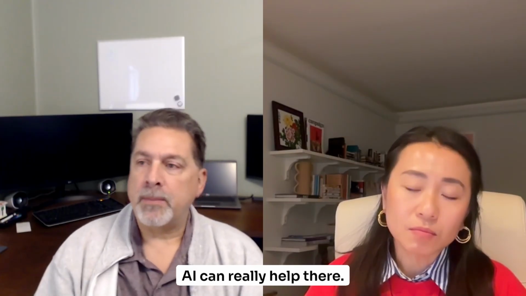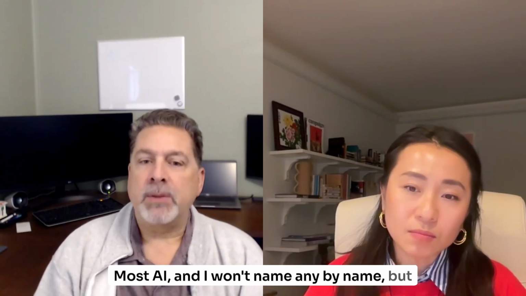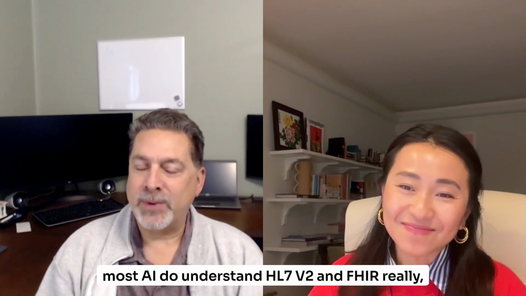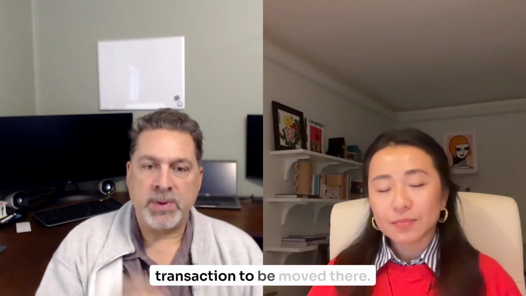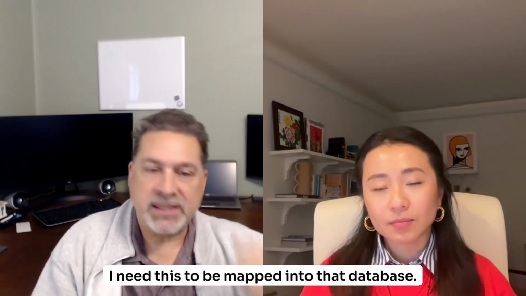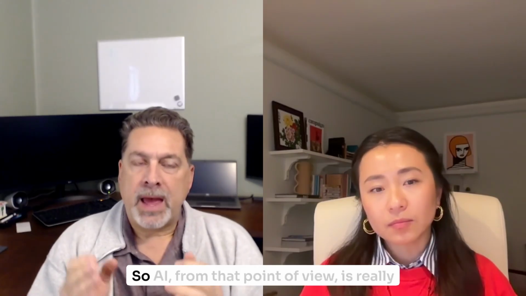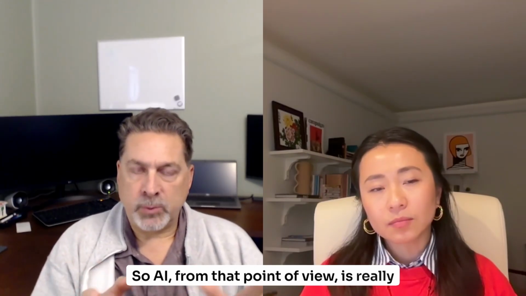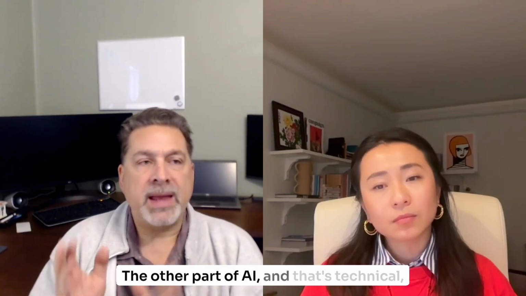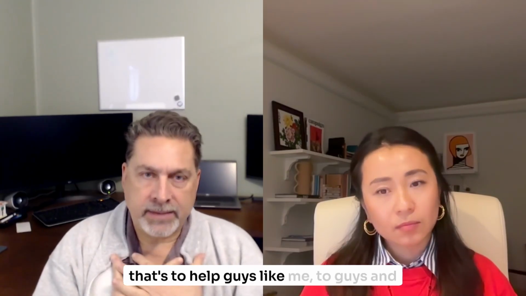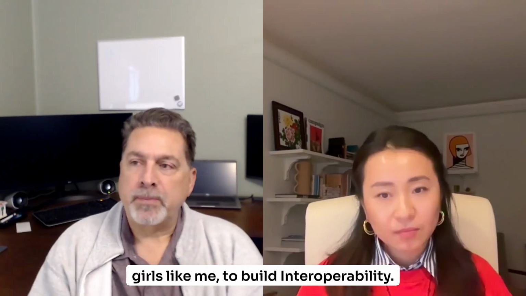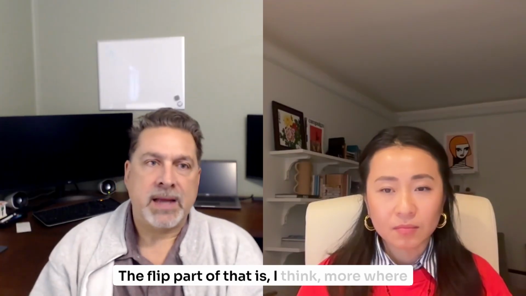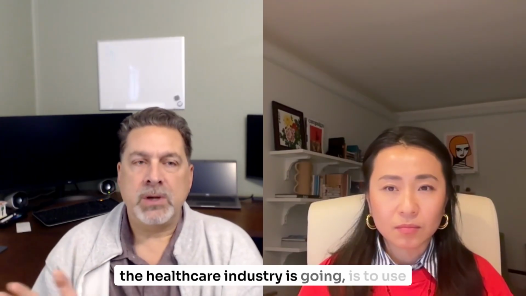So from an interop engineering point of view, AI can really help there. Most AI, and I won't name any by name, do understand HL7 and FHIR really well. So you can say, okay, I need this kind of transaction to be moved here. I need this to be mapped into that database, and here's a field name. So AI from that point of view is really good. The other part of AI, and that's technical, that's to help guys and girls like me to build interoperability.